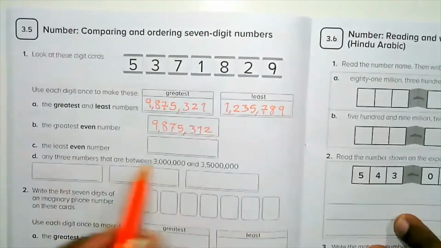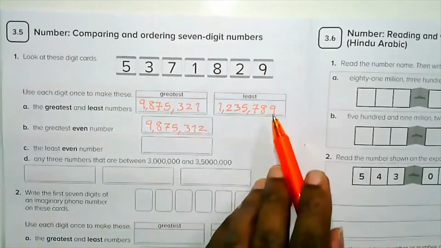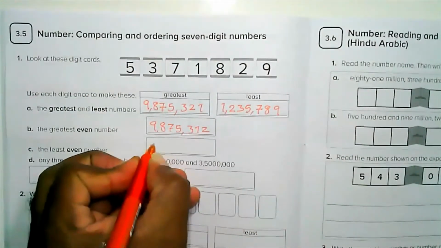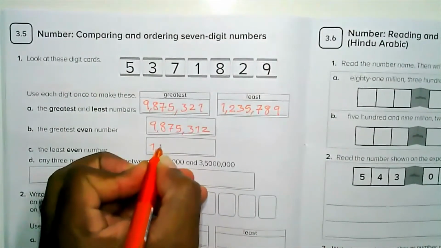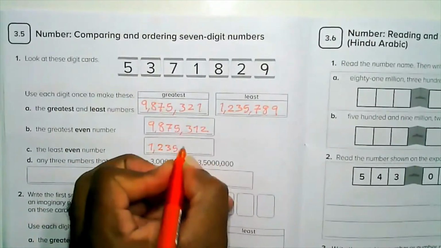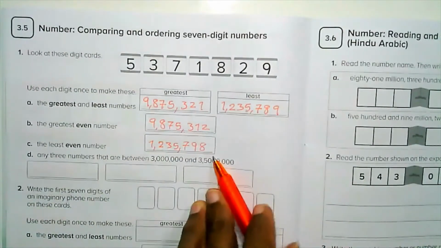The least even number: 9 makes it an odd number, so we switch 8 with 9 to make it even. So we have 1,235,798, which makes it an even number.